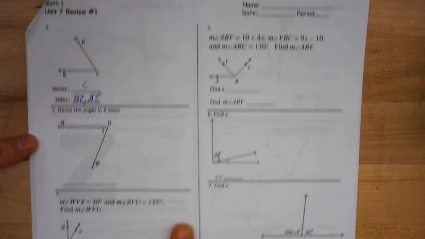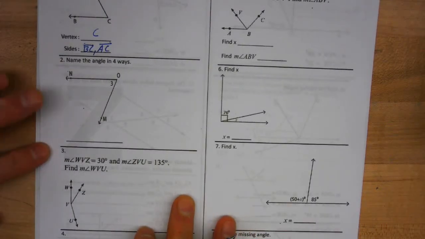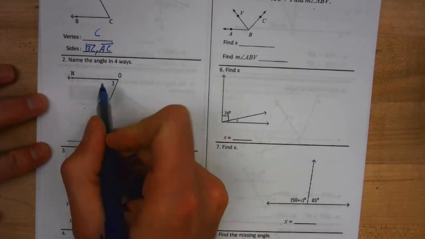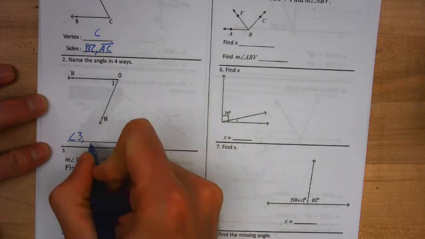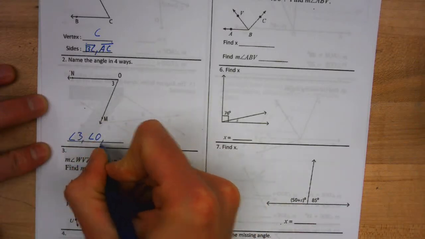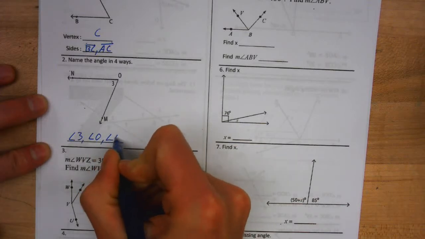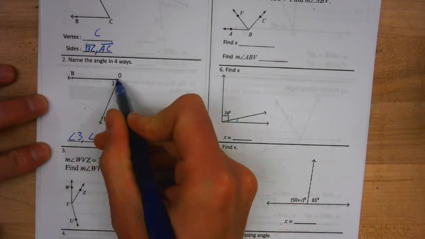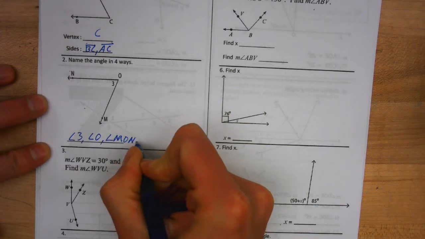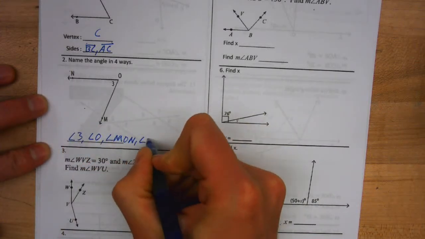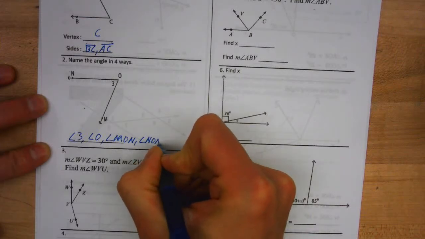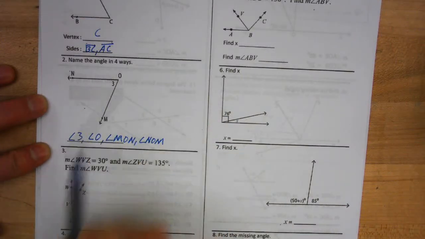Okay. Next up, it says name the angle in 4 different ways. Well, there's a 3 in here, so you could name it angle 3. There's an O there, so you can name it angle O, and you could name it angle MON, and then last, angle NOM in reverse order. Okay, so that's the same angle named 4 different ways.